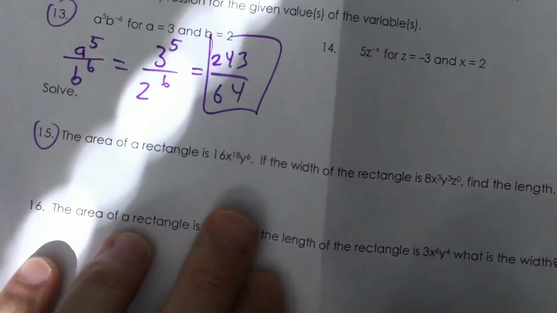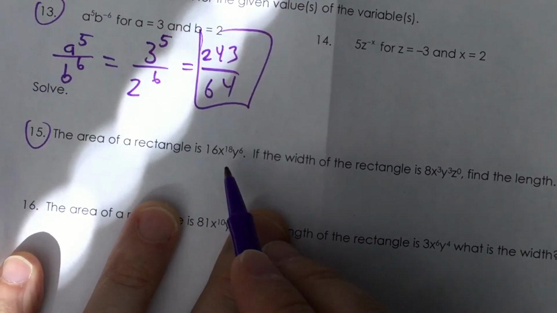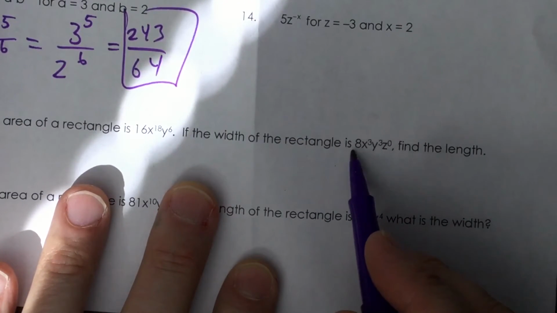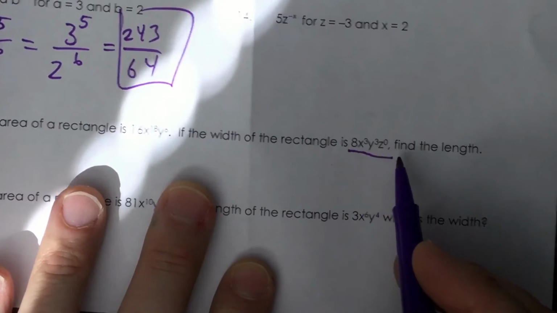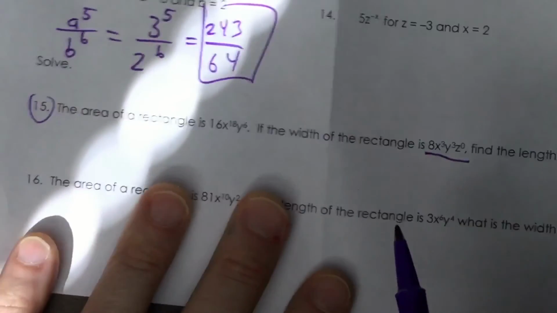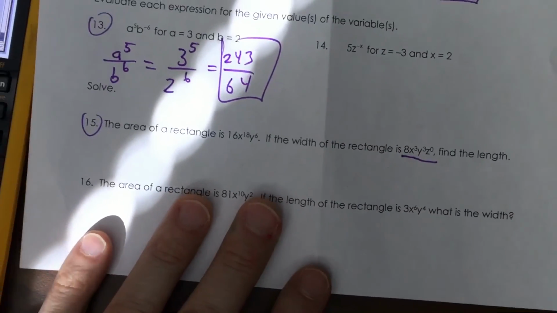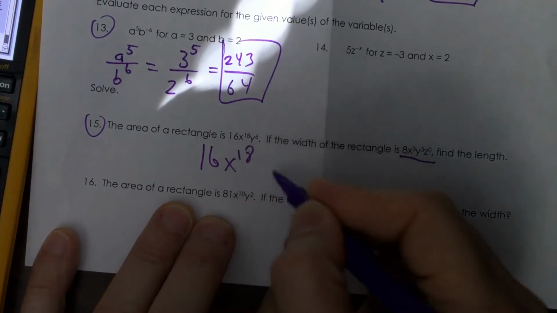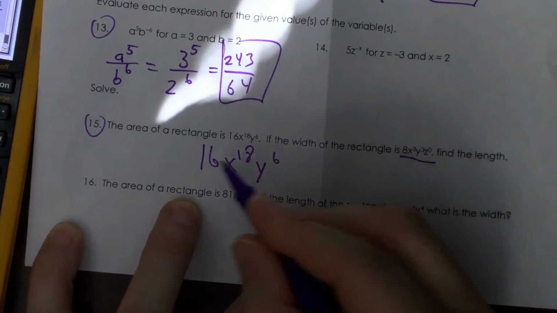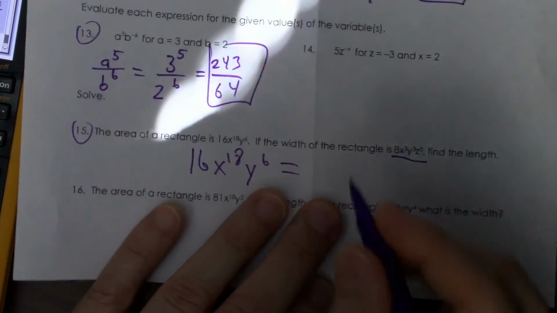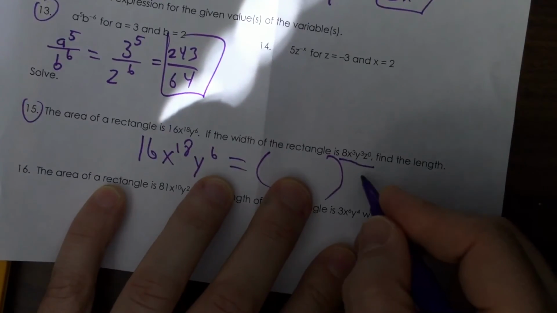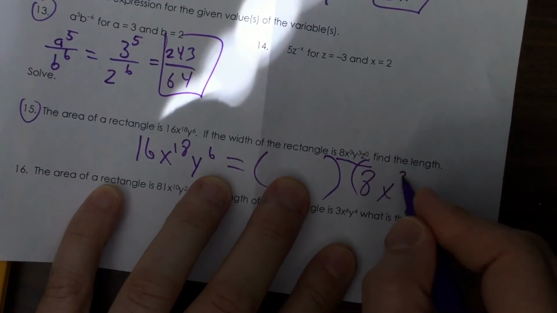The area of a rectangle is 16x to the 18th, y to the 6th. If the width of the rectangle is 8x to the 3rd, y to the 3rd, z to the 0, find the length. So here's what we're doing here. And I'm going to run out of time, so I'm going to get as far as I can before I have to stop it at 15 minutes. This is my area. It equals length, which I don't know, times width, which I do know.